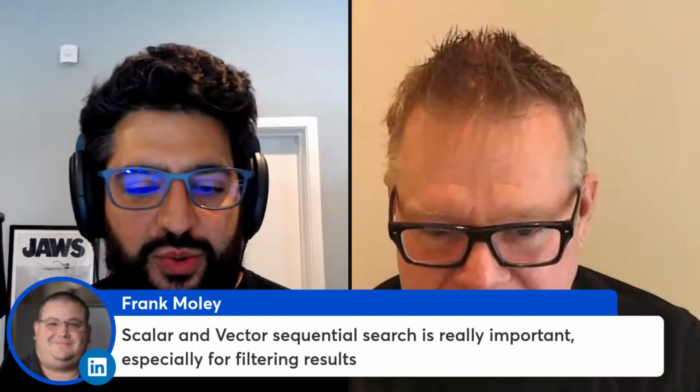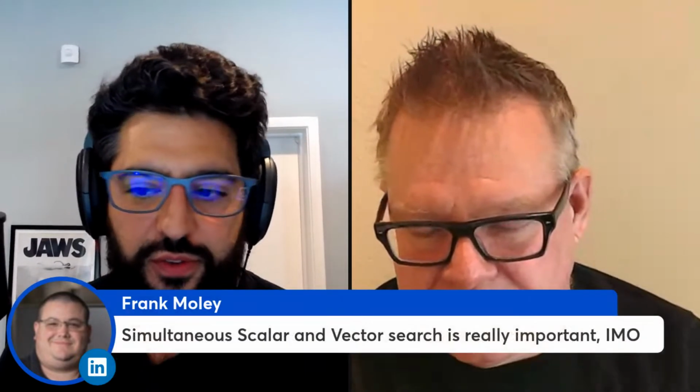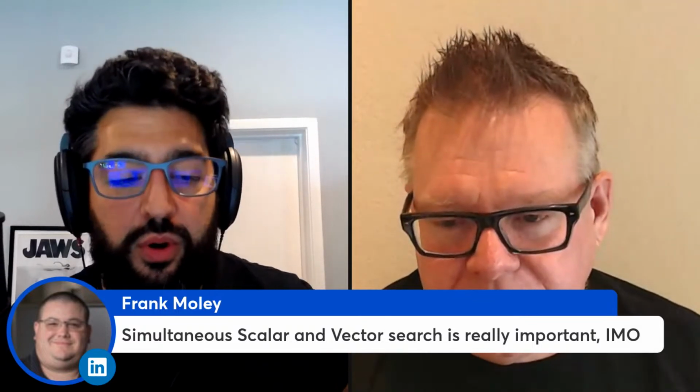So scalar and vector sequential search is really important, especially for filtered results. Simultaneous scalar and vector search is really important. Yeah, it makes sense to me. I think this is going to be where some of the advancements, potentially with the CEP for the cost-based optimizer, will be really nice, because I'm excited about that work.